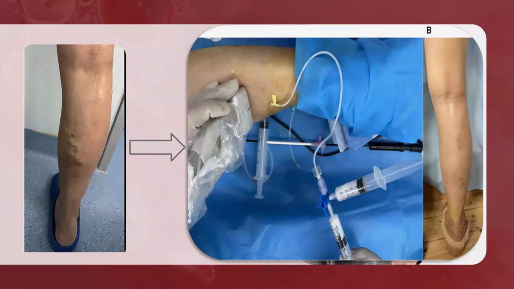Into the vein only, sir. So you have to make sure that you are in the vein, not in the periphery, because it can sometimes cause extensive inflammation. Correct, no, sir? Yes, sir. Extravasation is a very bad thing, and the patient would complain about the sclerotherapy rather than the laser, sir.